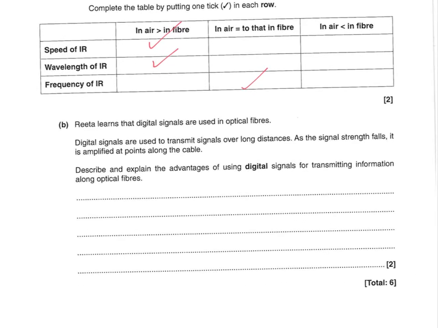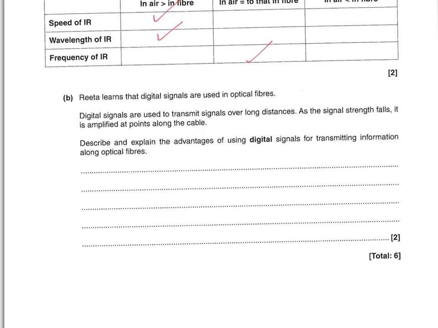And then Rita learns that digital signals are used in optical fibres. Digital signals are used to transmit signals over large distances. As the signal strength falls, it is amplified at points along the cable. Describe and explain the advantage of using digital signals for transmitting information along optical fibres. So there's 2 marks here, one for describing, one for explaining.